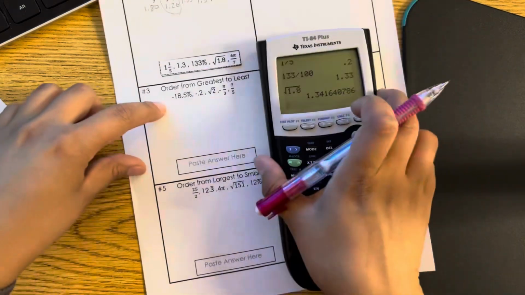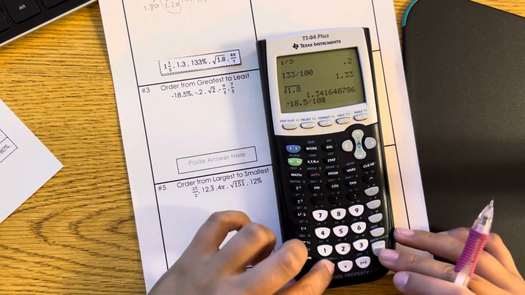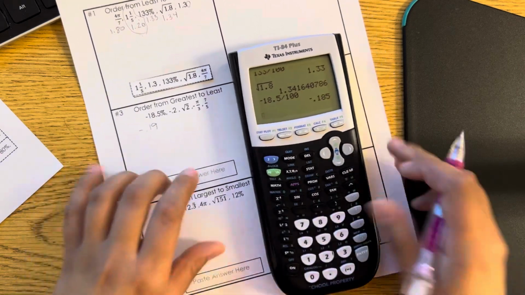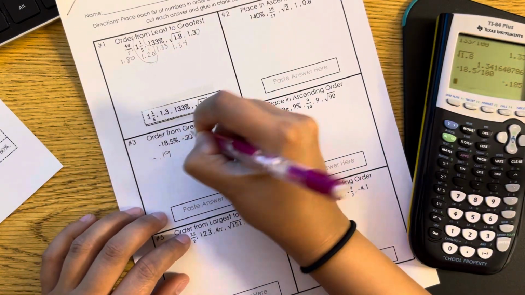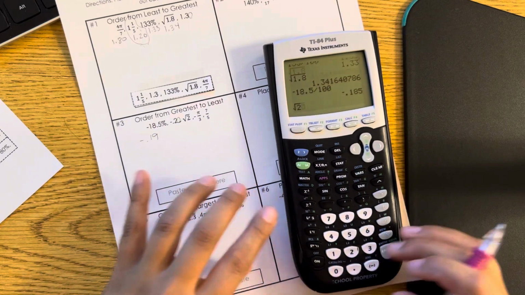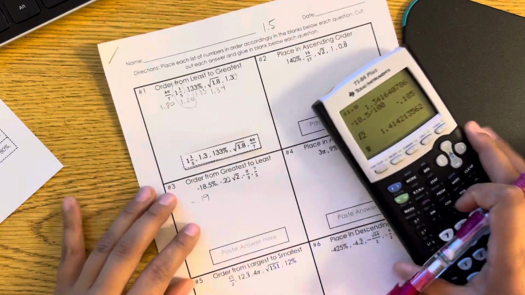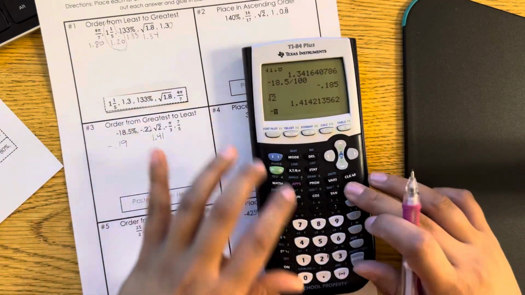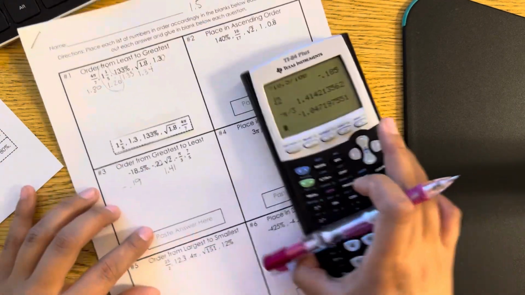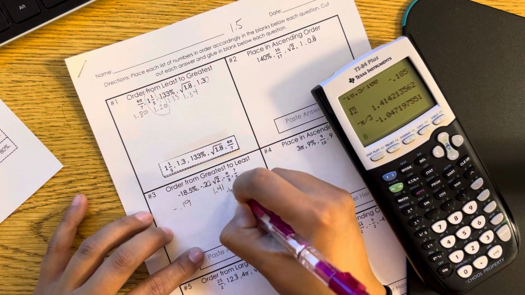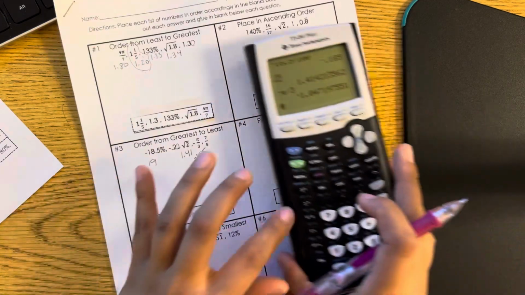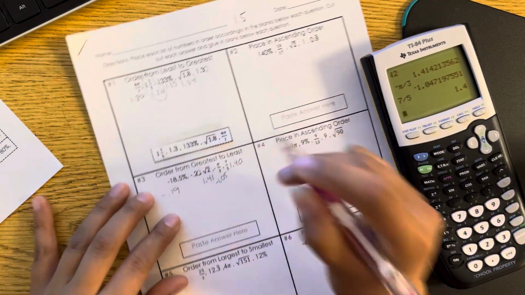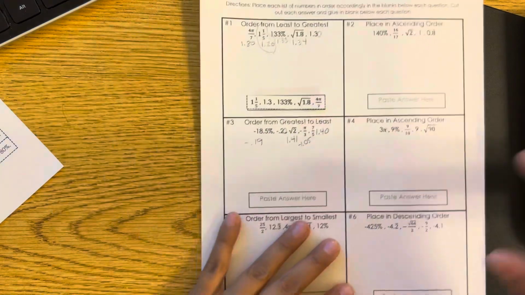Okay, first things first. Let's go divide. Negative 18.5 divided by 100 is negative 0.19. Negative 0.2, you should put a 0. Okay. Square root of 2, is it 1.41 or 1.42? 1.41. And negative square root of pi divided by 3 is negative 1.05. And then 7 divided by 5 is 1.40. Okay. Everybody good there? Okay.